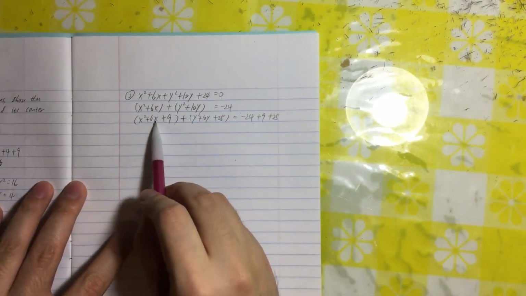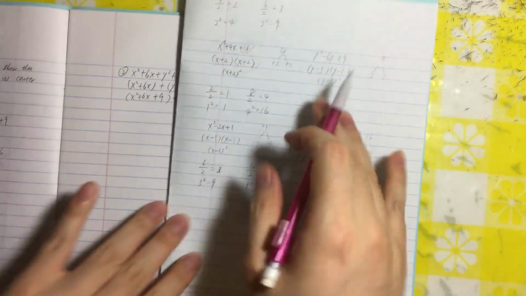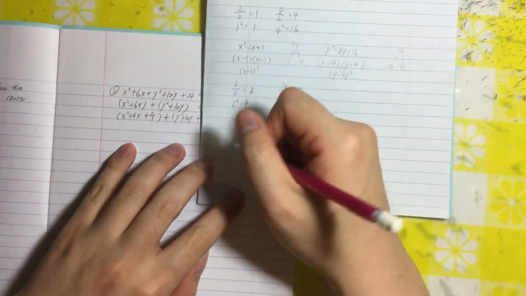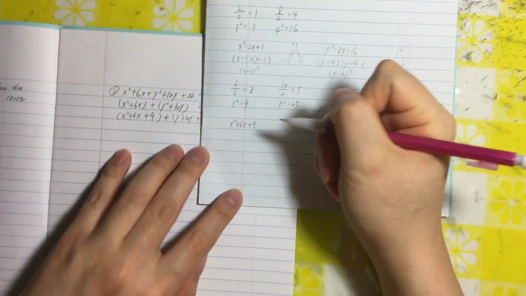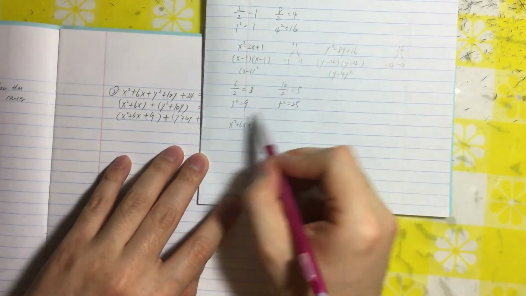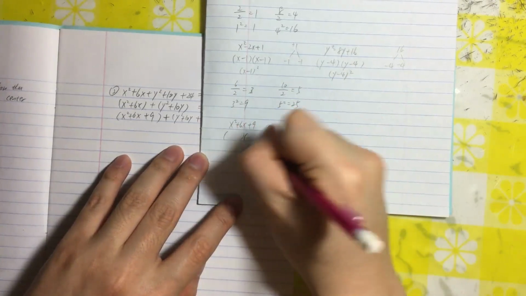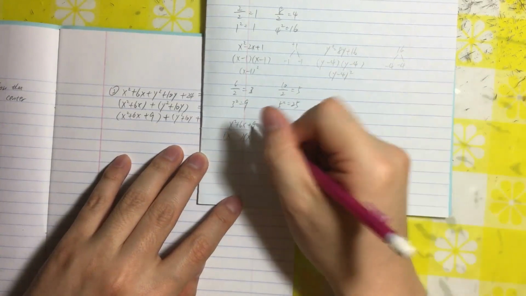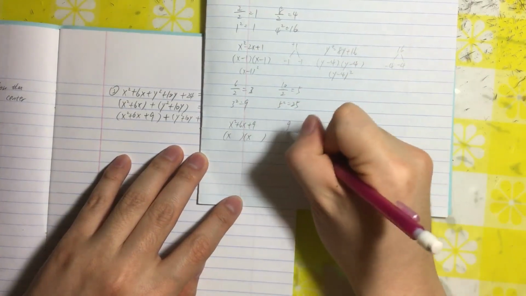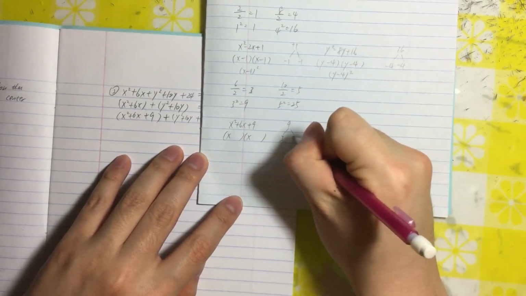x squared plus 6x plus 9. In order to factor this, first of all draw two parentheses. Put x in each parentheses. Then try to factor 9. 9 can be factored as 3 times 3.